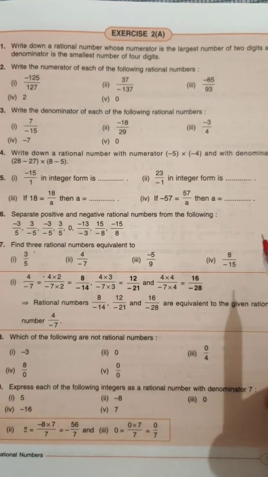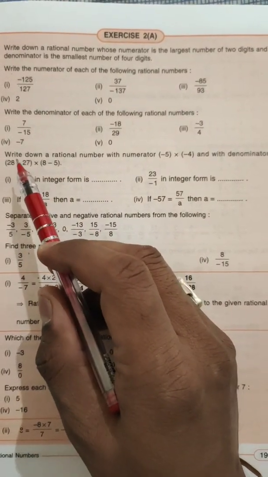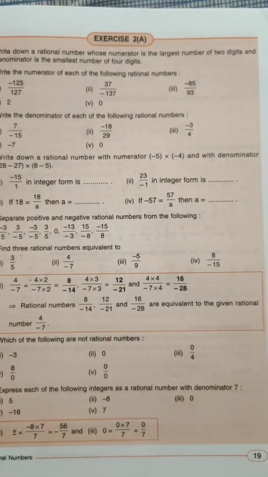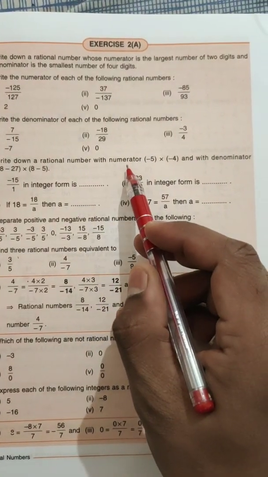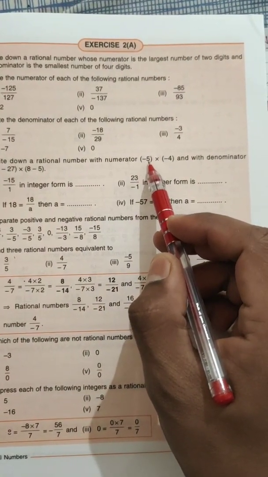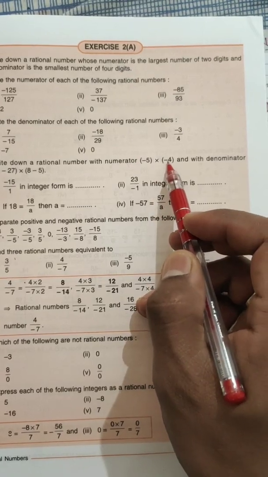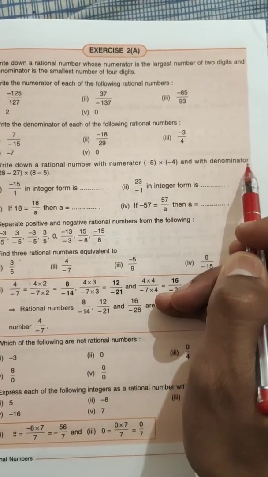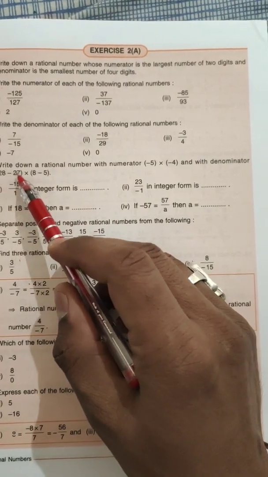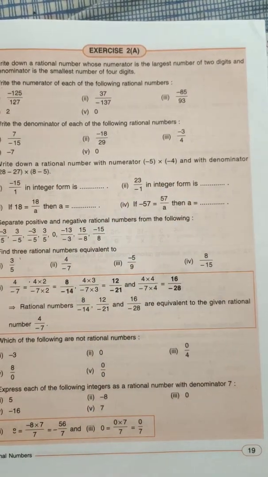Next we will see question number 4. Question number 4 says write down a rational number with numerator equal to minus 5 into minus 4. The value of this product will be the numerator, and with denominator 28 minus 27 into 8 minus 5.